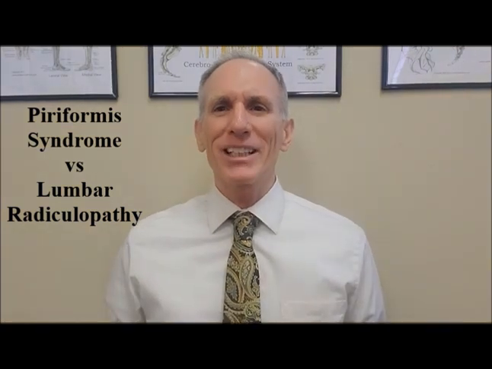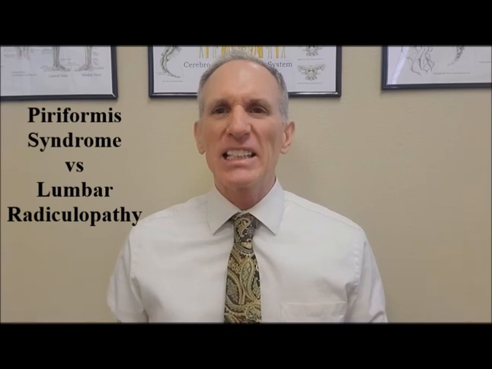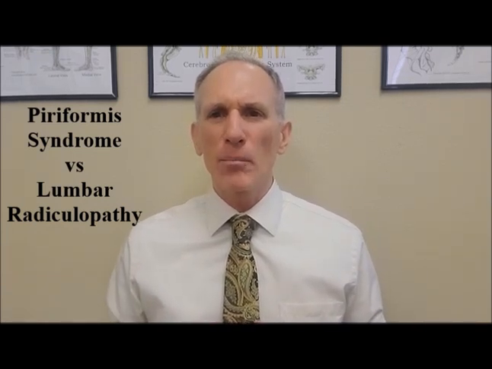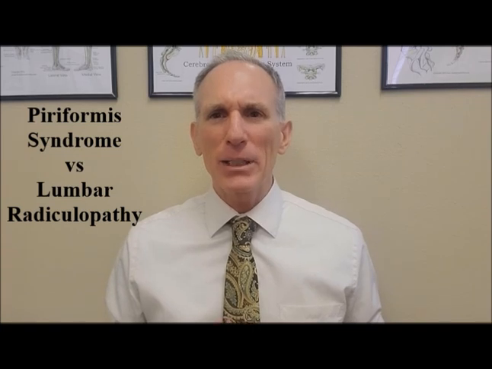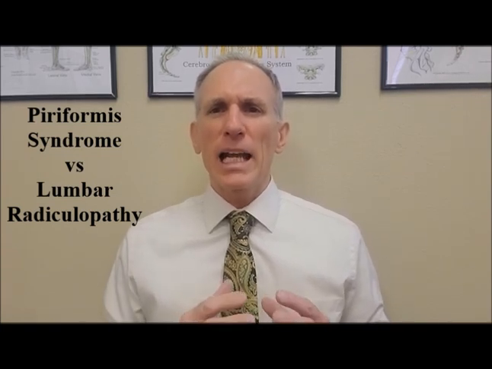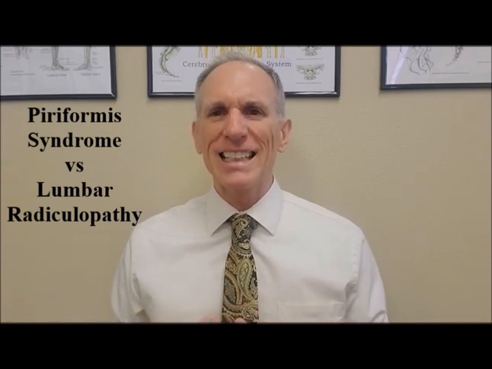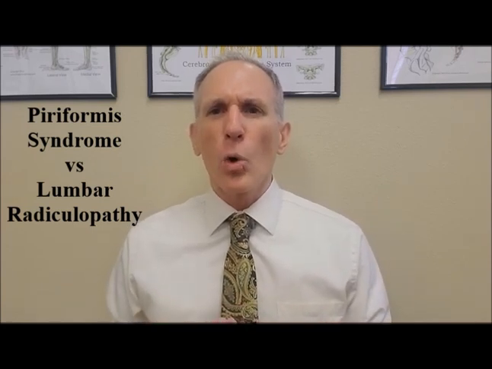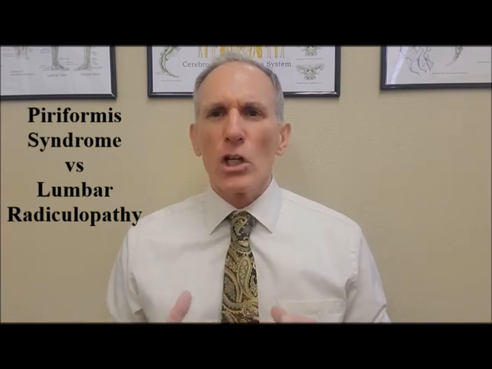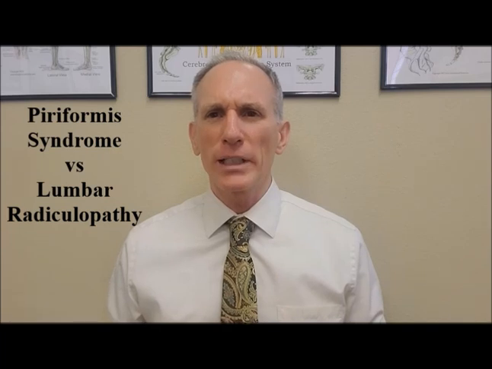Lumbar radiculopathy, also known as lumbosacral radiculopathy, is an impingement on one of the nerve roots in the lumbar spine. It can happen on either side. Usually these are caused by a lumbar disc herniation, a lumbar disc bulge, or it can be from osteoarthritis. So those are the main causes of a lumbar radiculopathy.